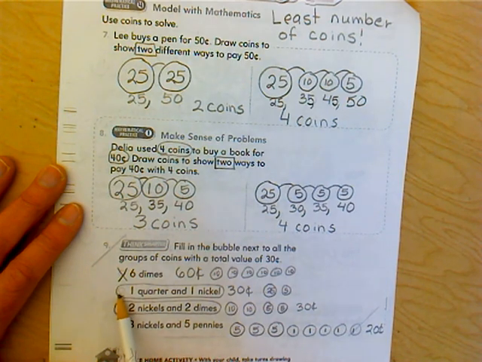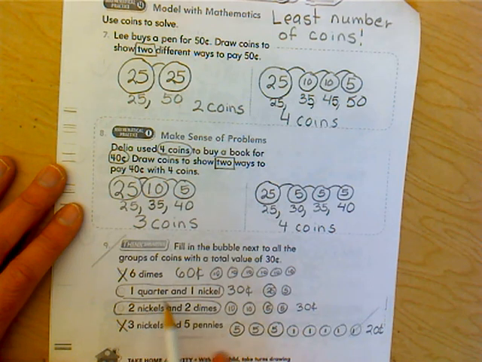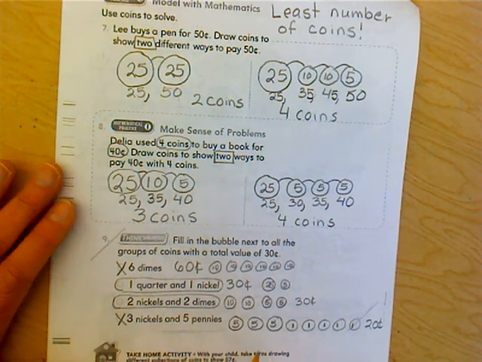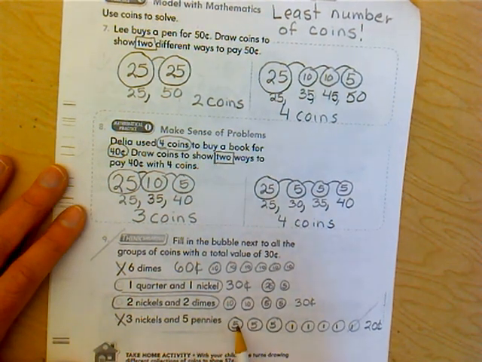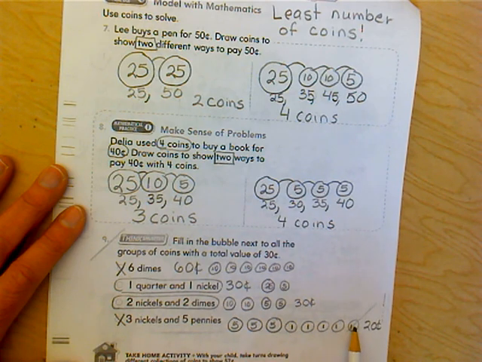Hopefully you showed me that the nickel and a quarter and a nickel made 30 cents, and 2 nickels and a dime made 30 cents, but you also had to show me your work. I would need to see how you figure that out. 6 dimes is going to be 10, 20, 30, 40, 50, 60, which was too many, and 3 nickels and 5 pennies, 5, 10, 15, 16, 17, 18, 19, 20.